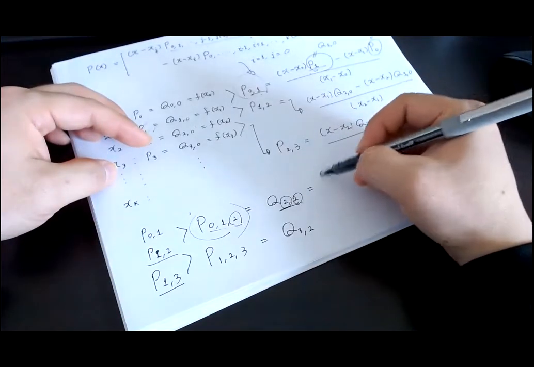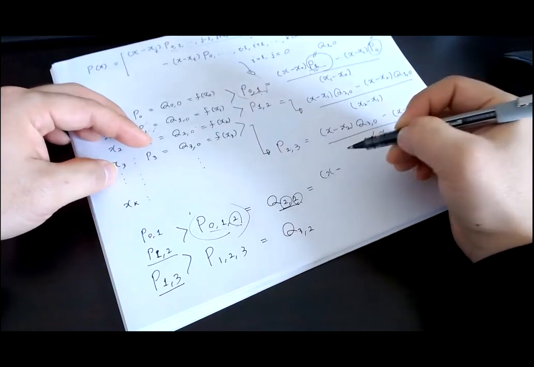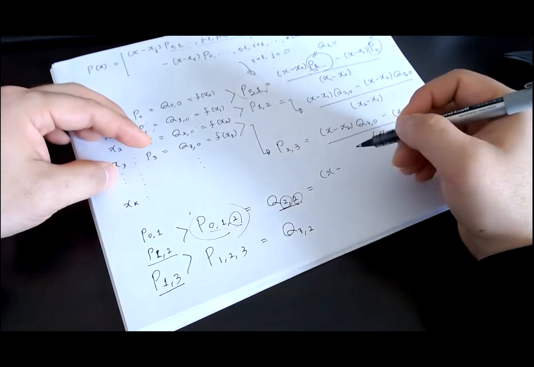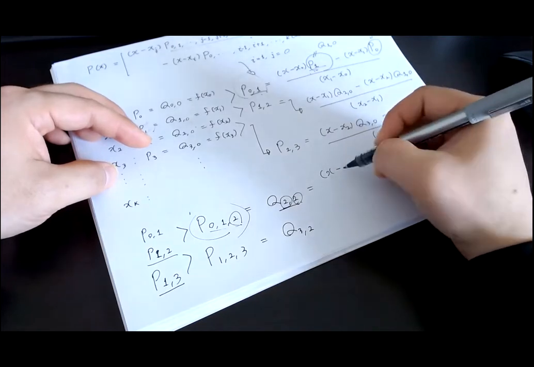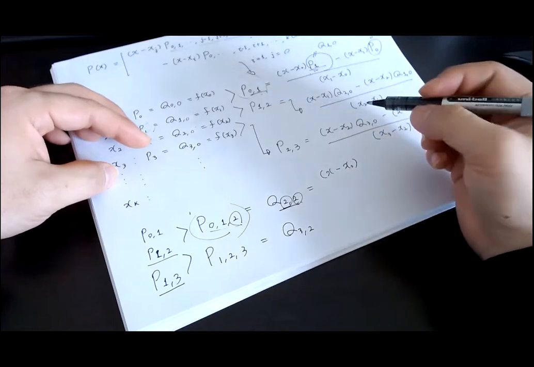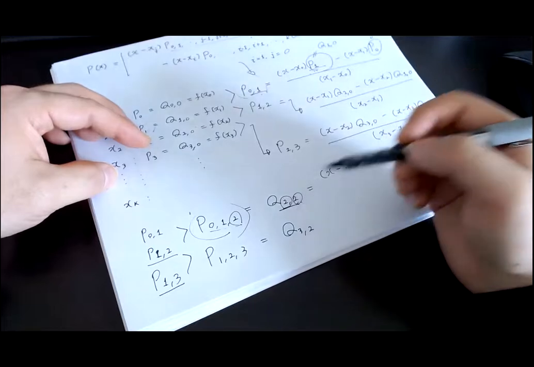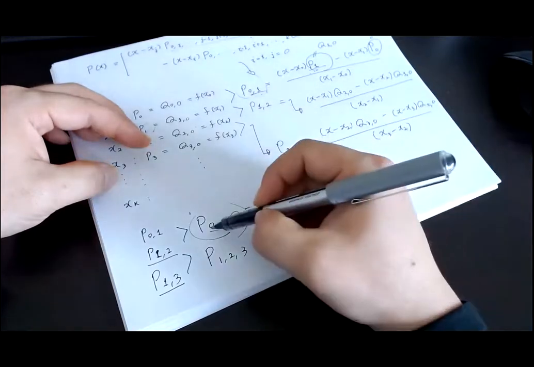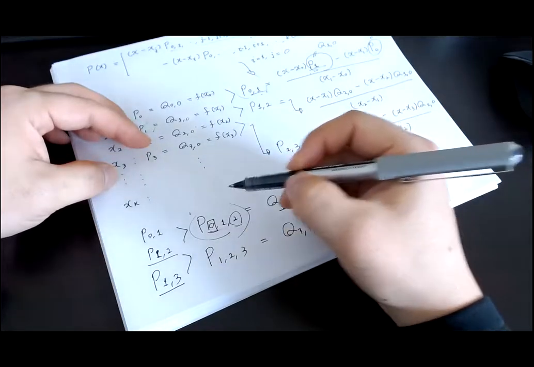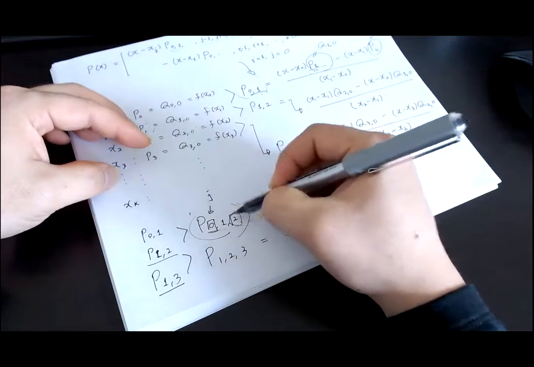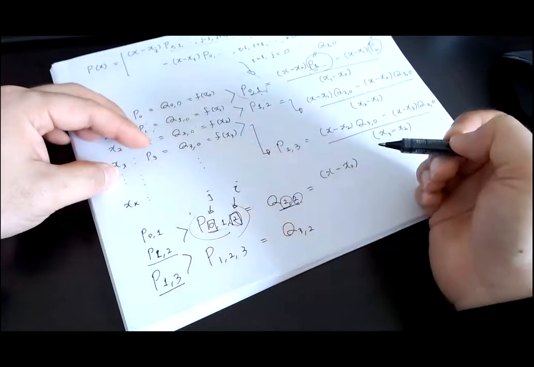Q2,2 is going to be x minus x0, right? x minus x0. Okay. So now we're going to set the first sub-index as j, and then the last sub-index as i.